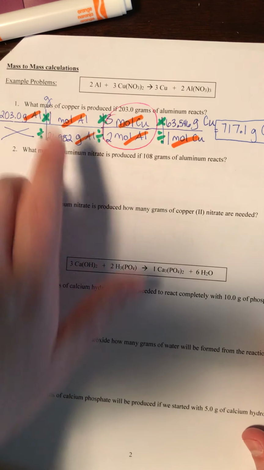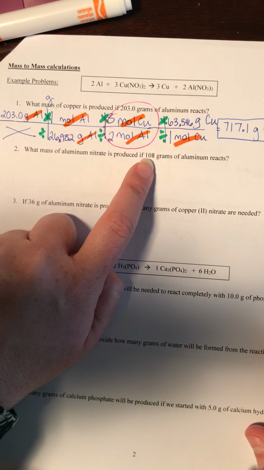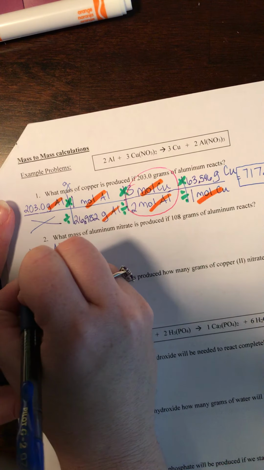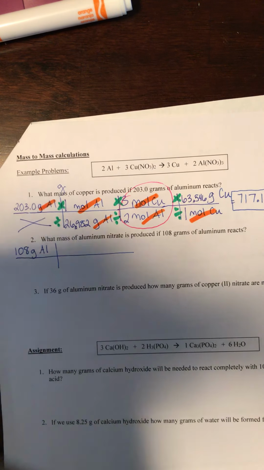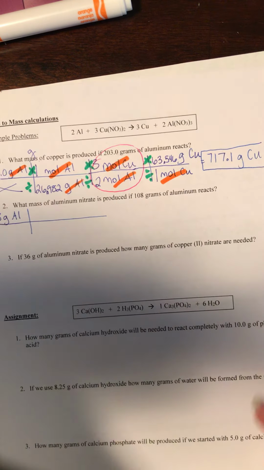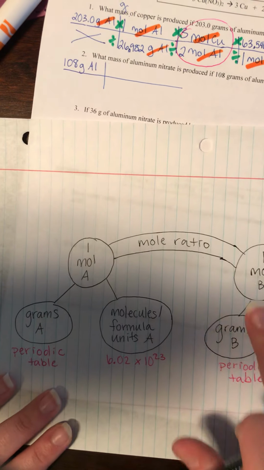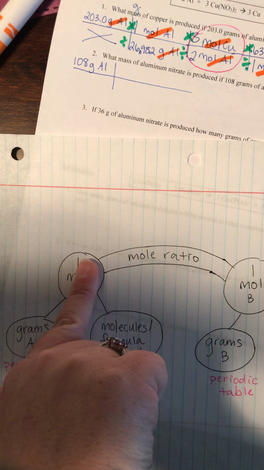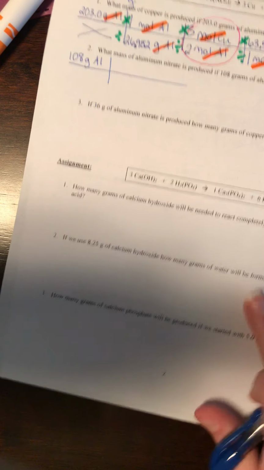Let's try another one. Same equation, but different question. What mass of aluminum nitrate is produced if 108 grams of aluminum reacts? So we're going to start the same. 108 grams of aluminum. All right, so let's see on our little map where we're headed. Remember, you don't want to write big, okay? So we're starting with grams of aluminum, and we're trying to get to grams of aluminum nitrate, which is different. So we're going again from grams to grams. So we're going to go from grams to moles, then use our mole ratio, then go to grams of the new thing. So it is going to be 4 boxes again.